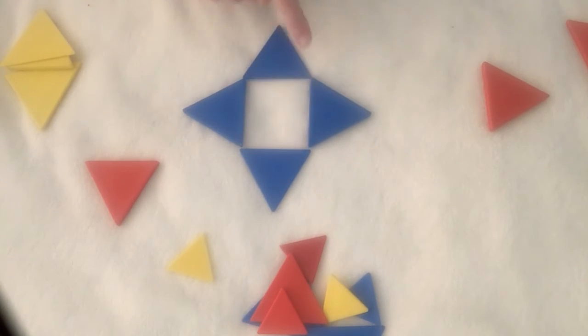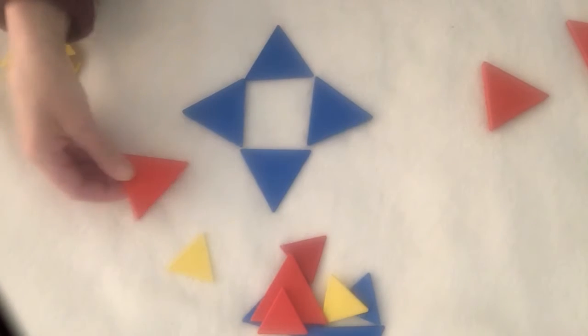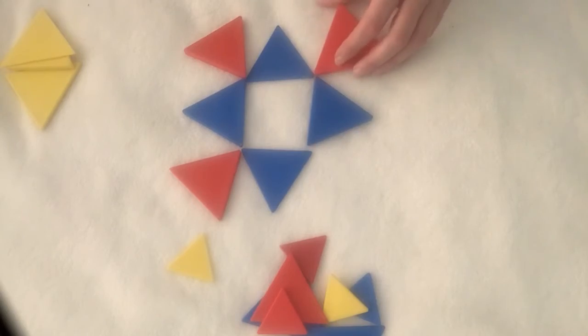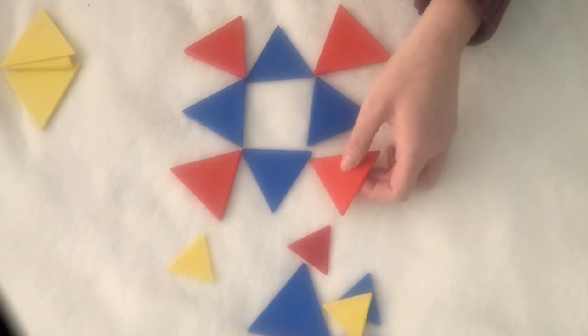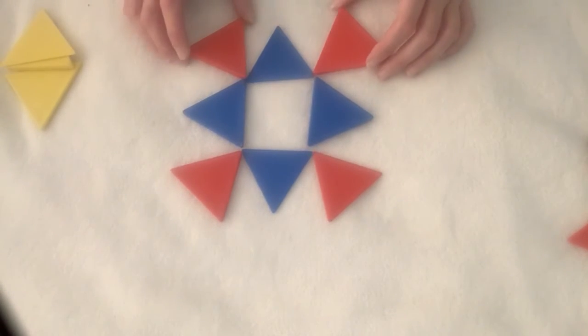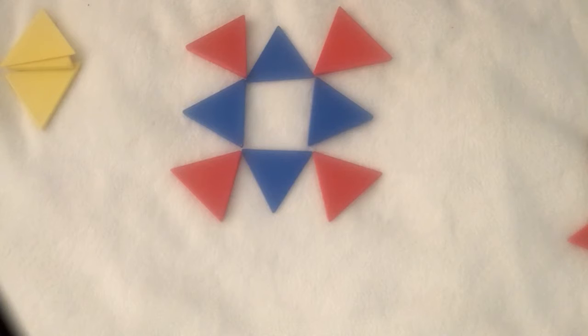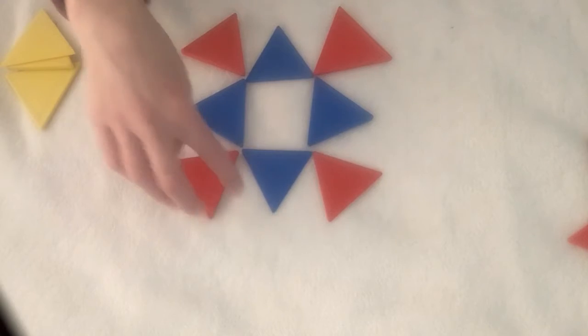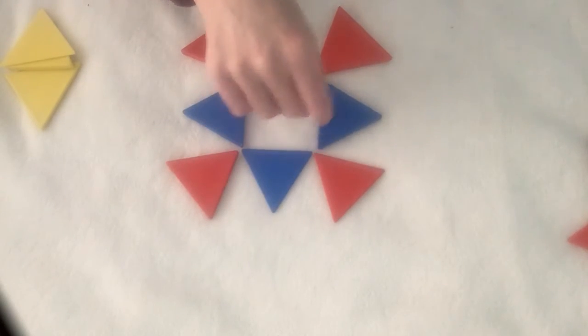So we've got these triangles, 1, 2, 3, 4 triangles. I've made an arrangement with them that looks a little bit like a flower. What else could we do with these triangles? I could put a red one there, a red one there, a red one there, and a red one there. That's made a different arrangement. I wonder if I could fit a triangle in there. I don't think it would be the same size triangle.